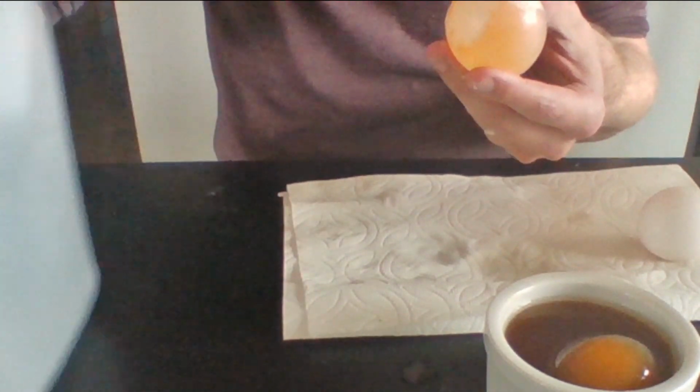And I want you to think before, and I'll show it to you again on Wednesday, I want you to think, be good scientists and predict if setting the egg in maple syrup caused the egg to deflate as the water left the egg.